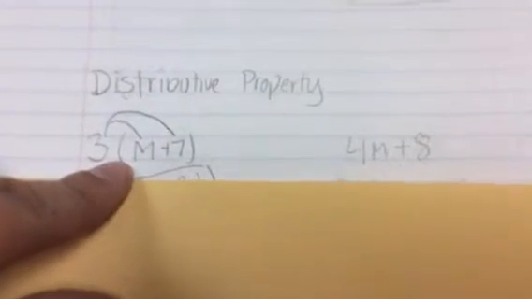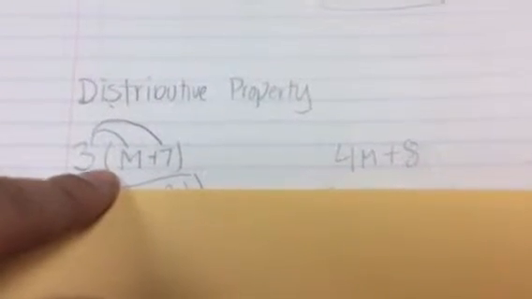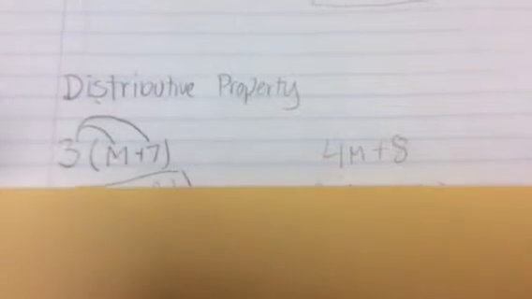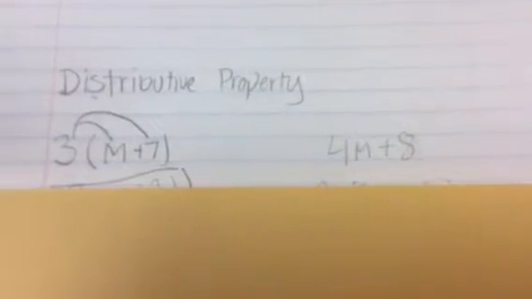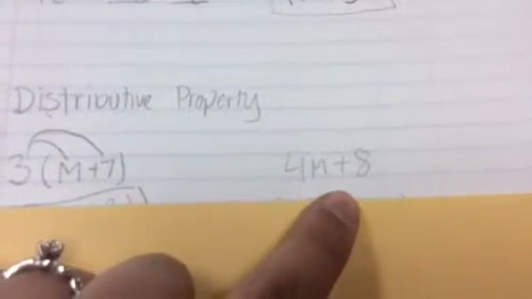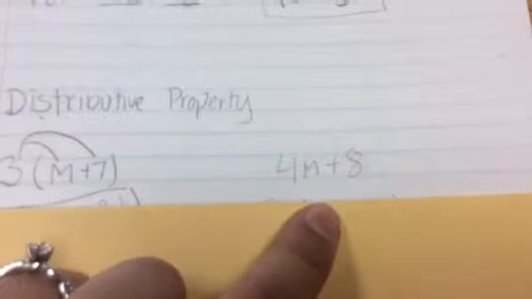The parentheses means that we're multiplying. So when we are undoing the distributive property, then we need to do the opposite of multiplying, and the opposite of multiplying is, did you say it? It should be division. So I'm going to say what goes into both 4 and 8. Well, this actually has a couple of possibilities.